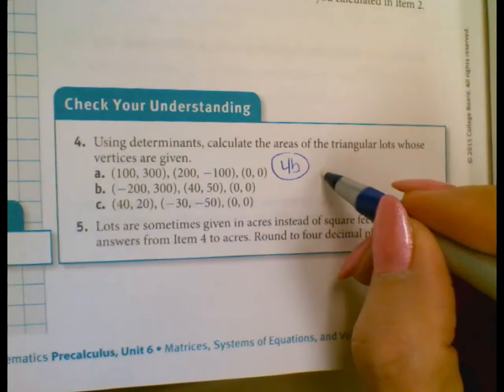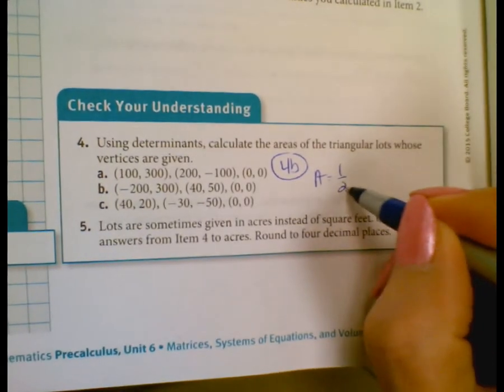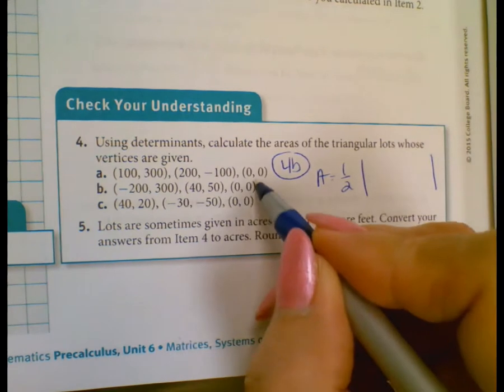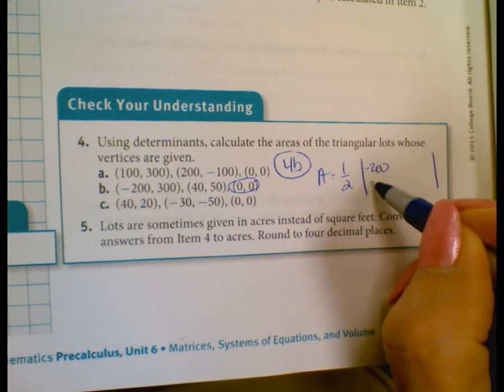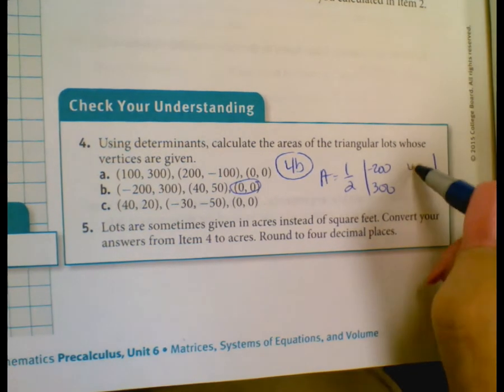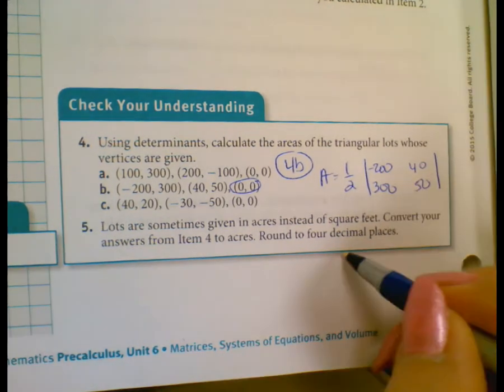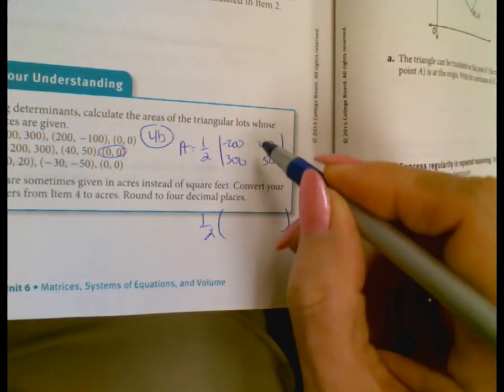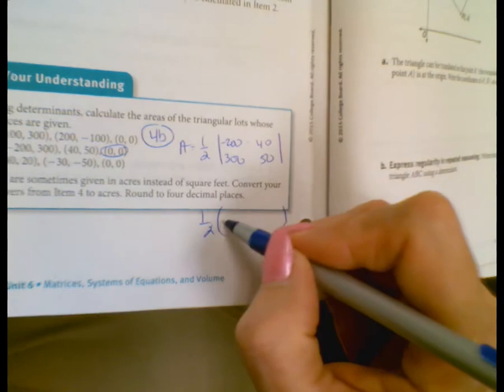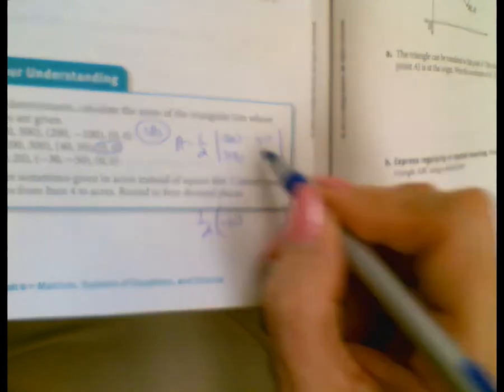So if you're doing 4B, you would go area is 1/2. Remember that 0, 0? I don't care which one you write first. We'll go negative 200, 300, and 40, 50. And then that would be 1/2. Negative 200 times 50. So negative 2 times 5 is negative 10. Now count your zeros. 1, 2, 3.